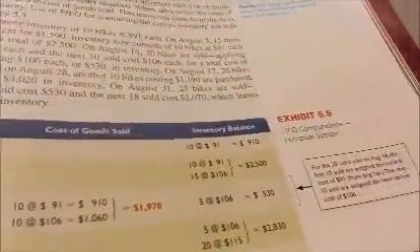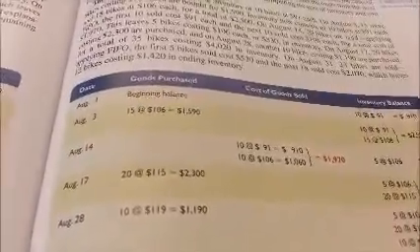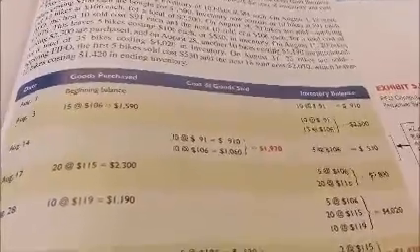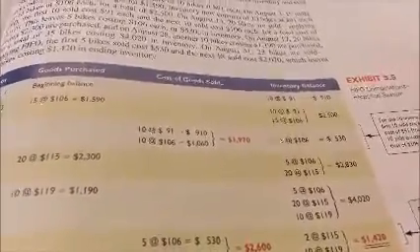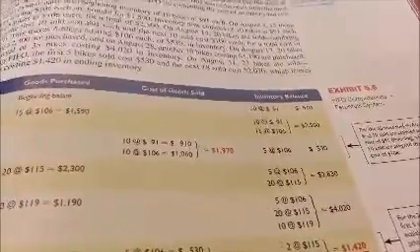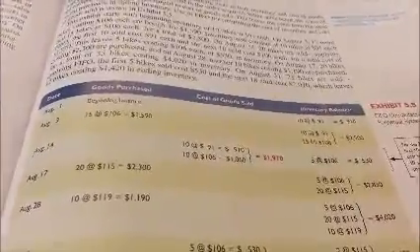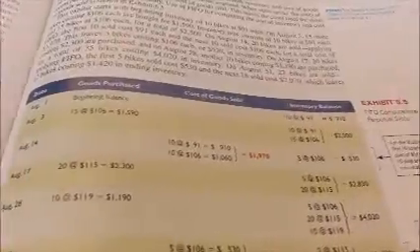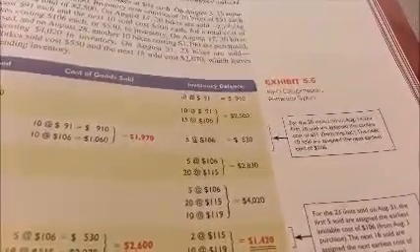Then, on August 3rd, you see we purchase 15 more items, right? So now we have 2 layers of inventory. We've got 10 items at a cost of $91 for my beginning inventory layer. And we've got a second layer now, 15 items at a cost to us of $106.